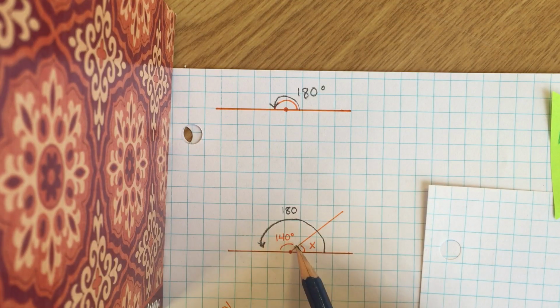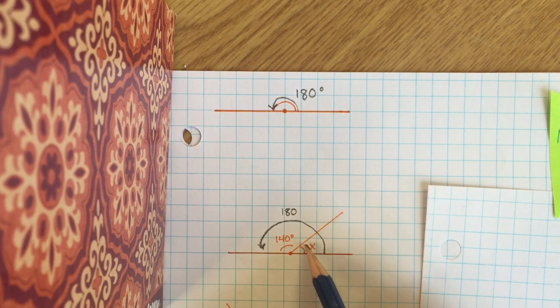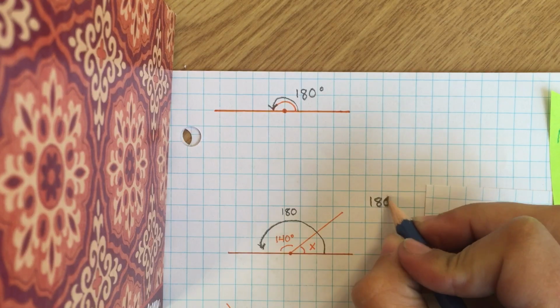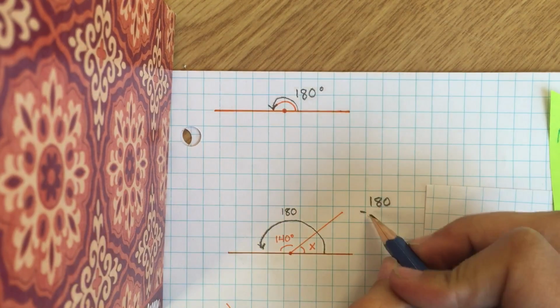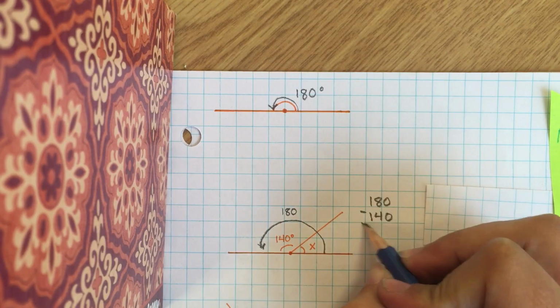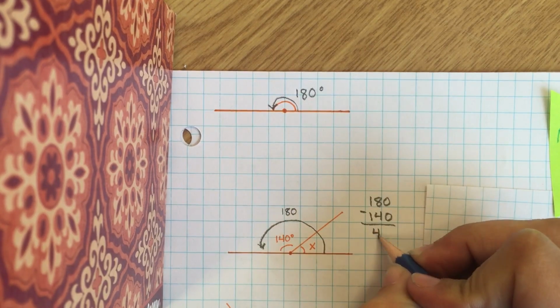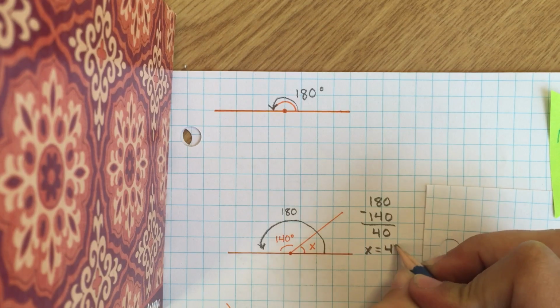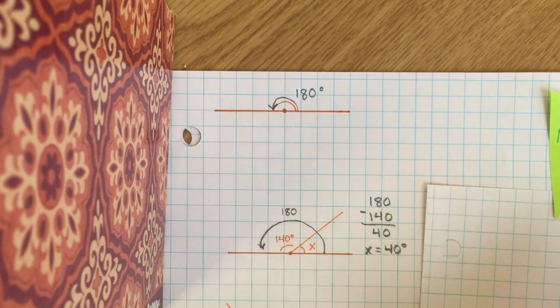We can see that this portion of the angle is 140 degrees. And then we have this missing or mystery angle of x. So the way we're going to solve for x is to take the total, subtract the part that we know, and we're left with the part that we don't know. So we can say that x is equal to 40 degrees. Let's look at another one.